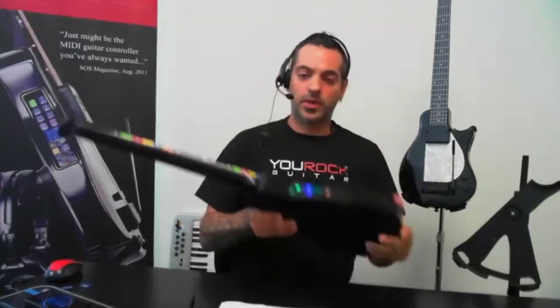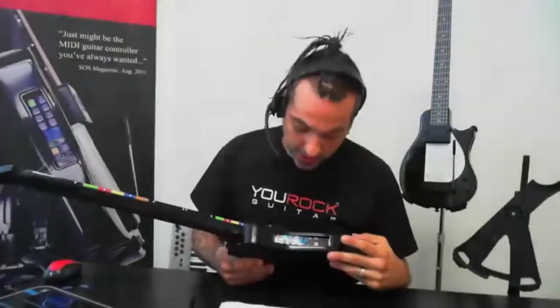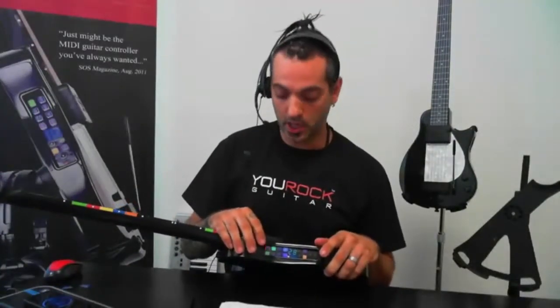Now, why is this music button flashing at me? Well, that's because the UROC has a really nice little reminder to let you know that you haven't saved your preset yet. You've made a change, but you haven't saved it, and that's flashing to notify you of that.